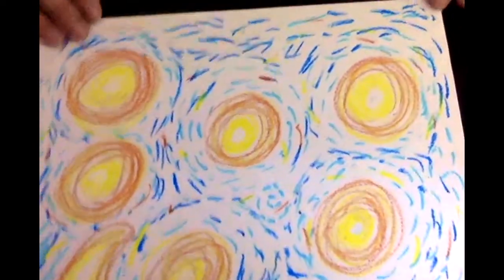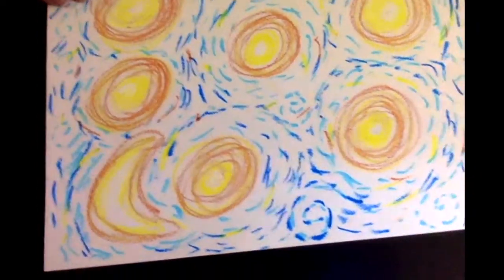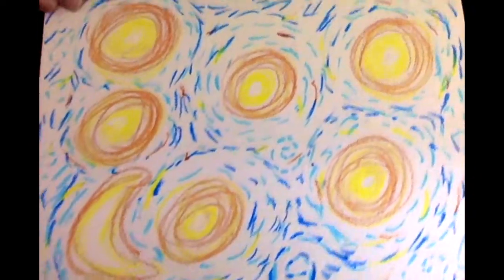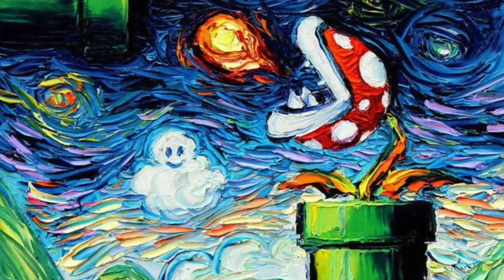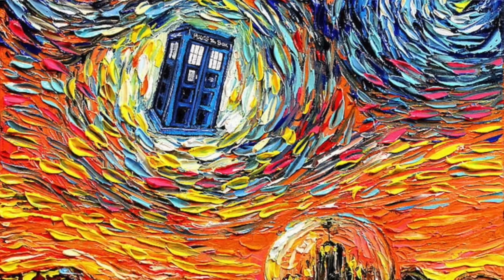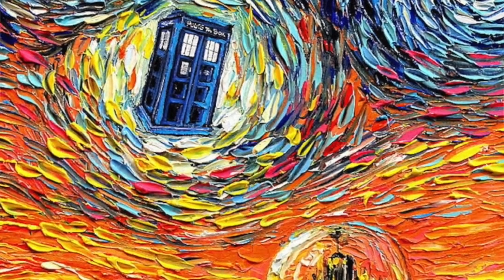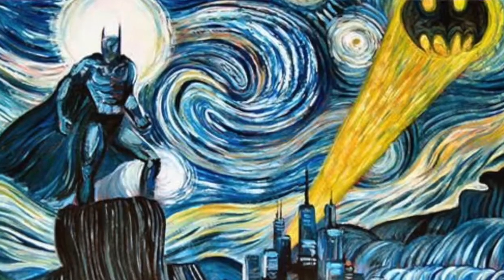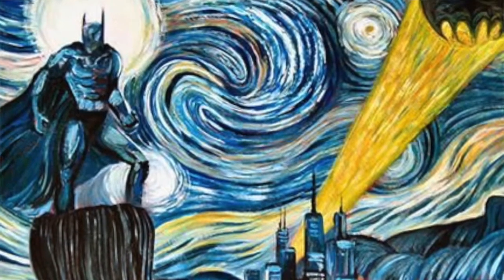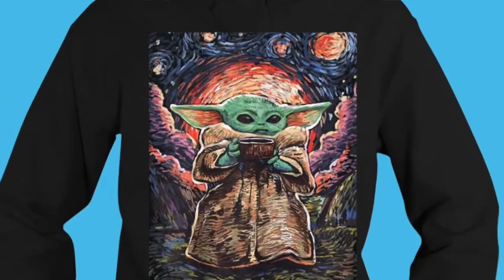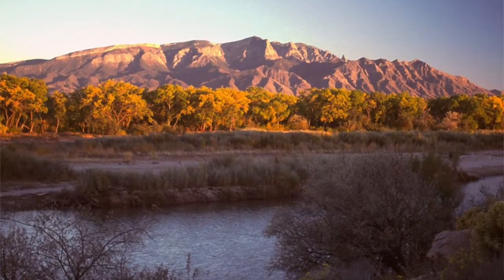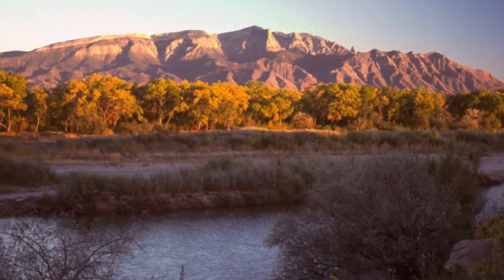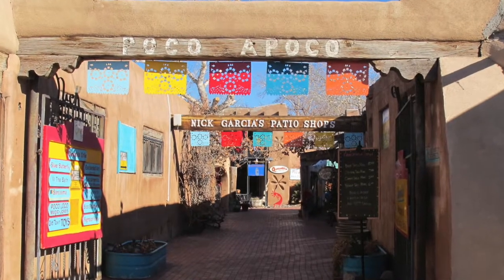Now that I've filled my entire page with segmented lines, I'm ready to start thinking about my details. Just like how these artists that I showed you created their own takes on Starry Night, I want you to think about how you can make this picture your own. Here's some pictures of things that we have around us that we can use for inspiration.